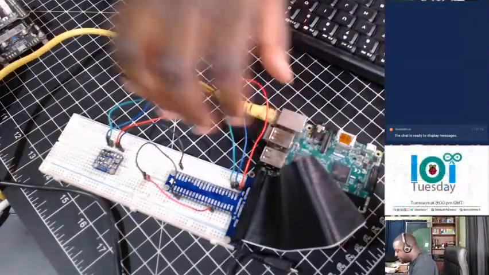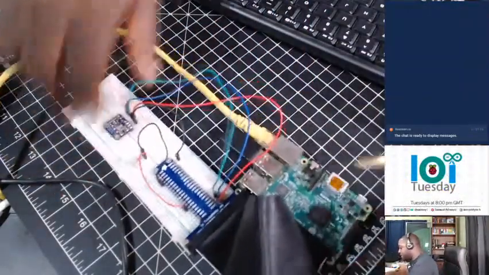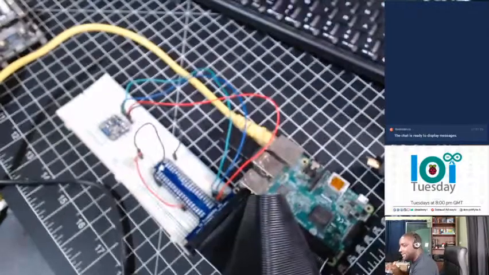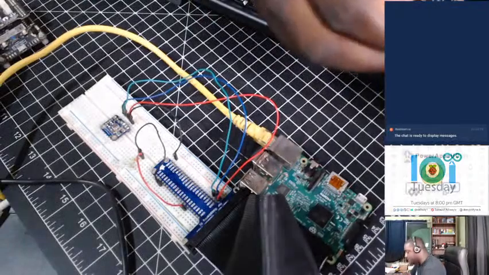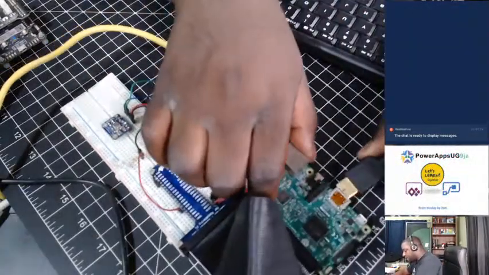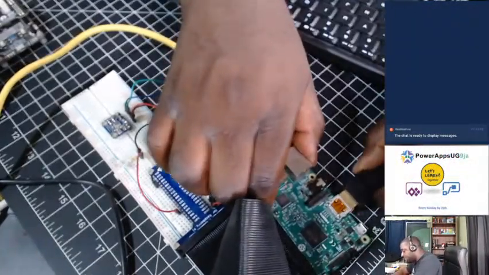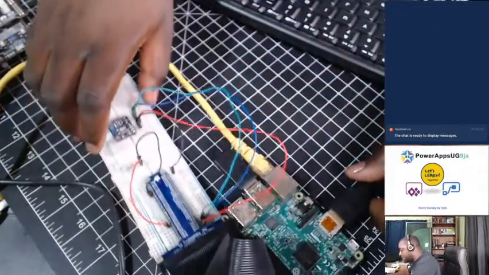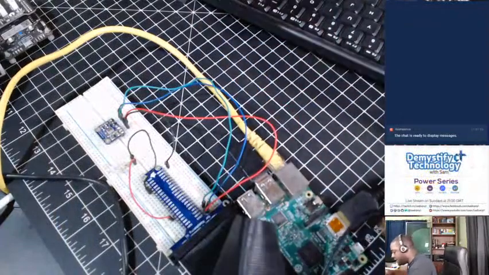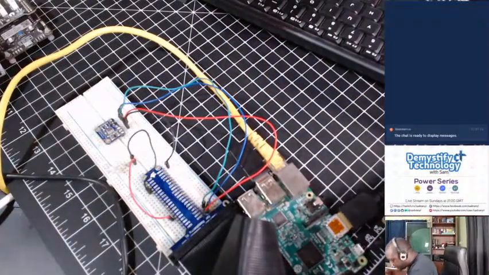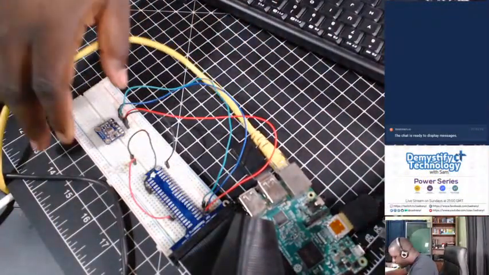I have this set up so that I can change the feed for you to see what's happening when we connect the Pi. I'm going to go ahead and connect this. Yeah, I know I have a lot of cables running through here. If you have any questions, feel free to ask me, and I'll be sure to answer. So from here, I'm going to connect the power.